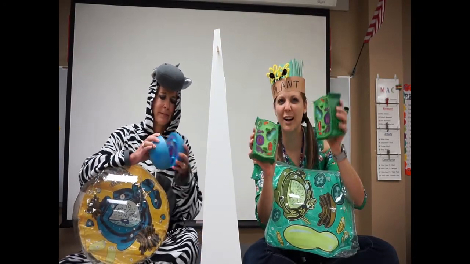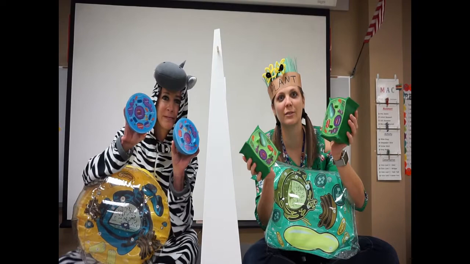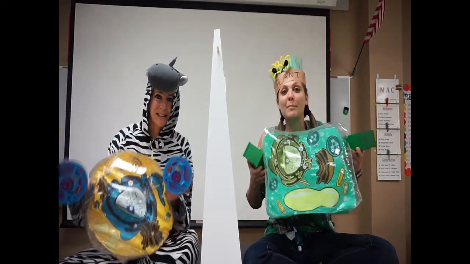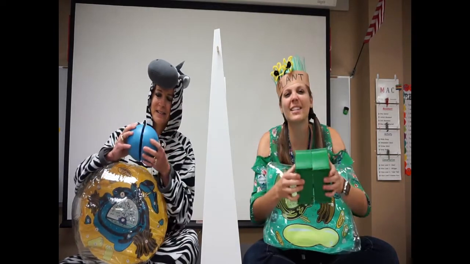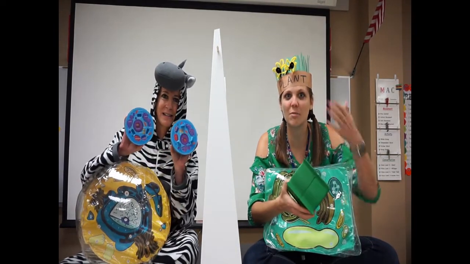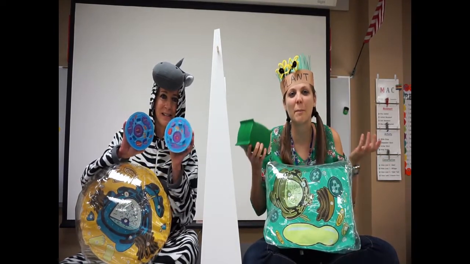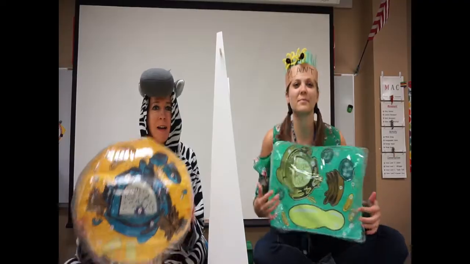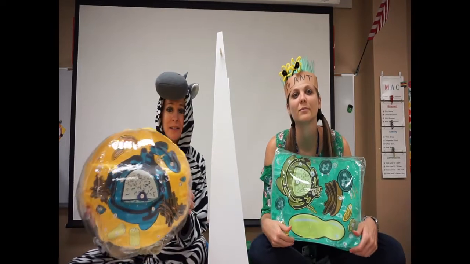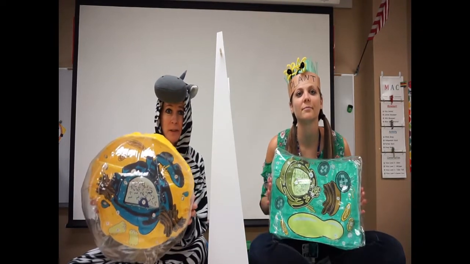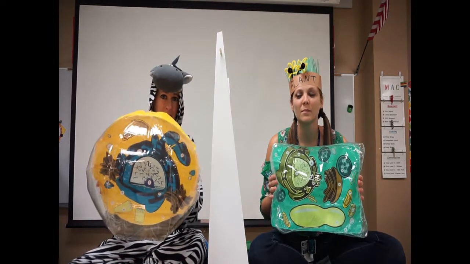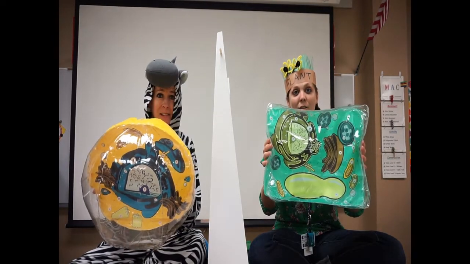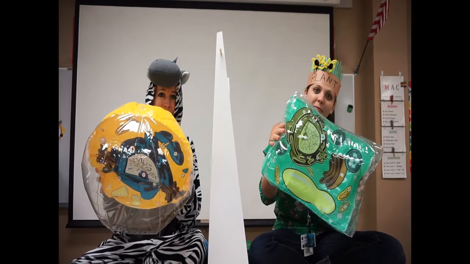There's lots of different kinds of models that we're going to be looking at throughout this unit. We have foam models, we have blow-up models, but it's just to help us see what we can't see with our normal eye. We would have to look under a microscope to actually see cells in plants and animals. So right off the bat, we can tell that our cells are different from each other. Mine is round. And my plant cell is square or rectangular.